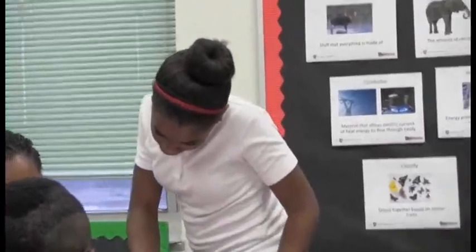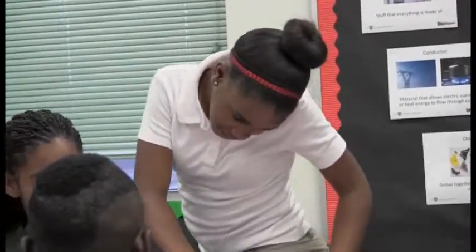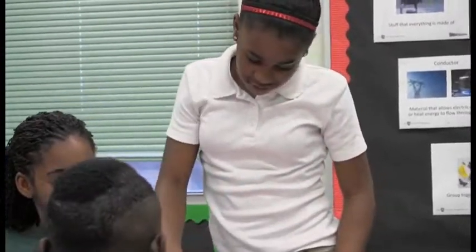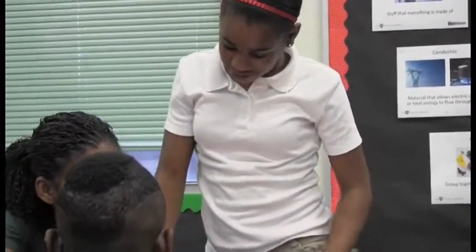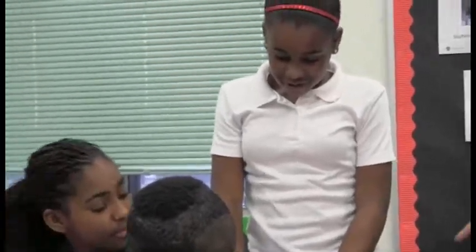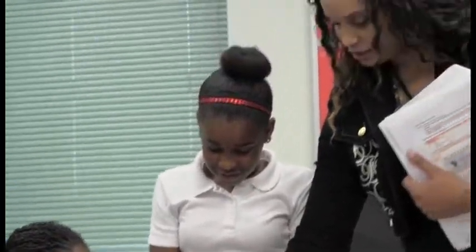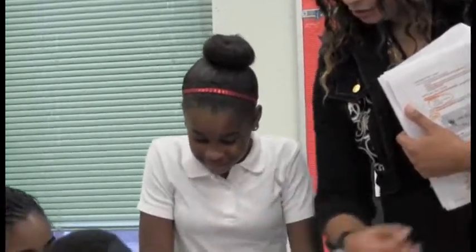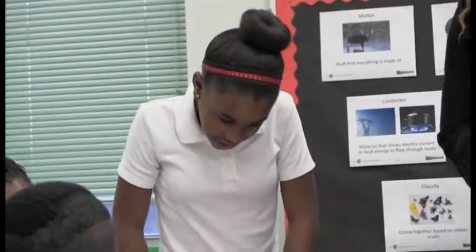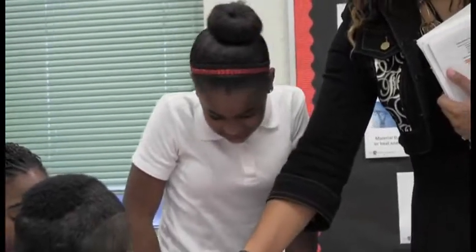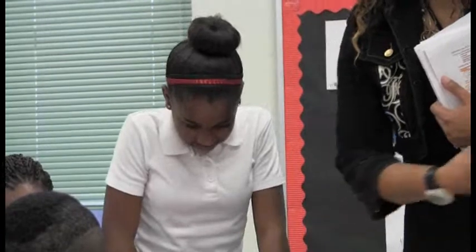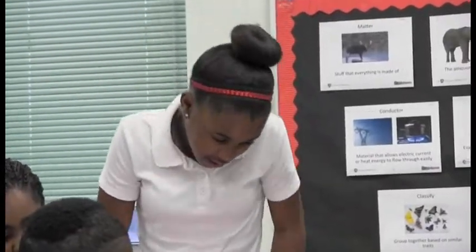We can do the grain going to the deer, and the deer going to the. So what does the deer do with the grain? Oh wait. No, she's correct. See, it starts here, and she can go up there. So you go, keep going. You're right. And then the deer goes to the coyote. So does the deer eat the grain? Okay, keep going. And then the coyote goes.